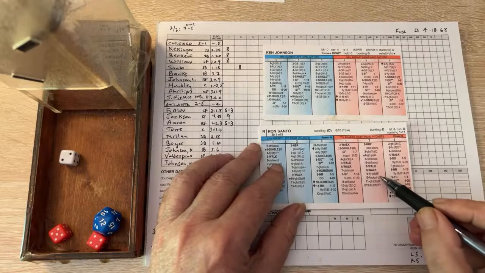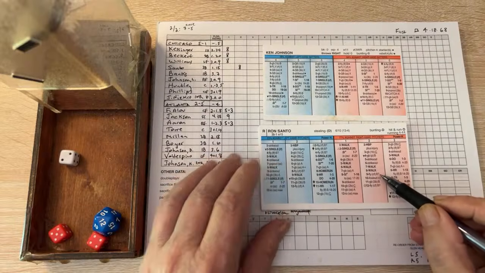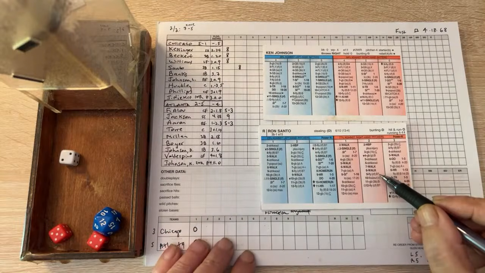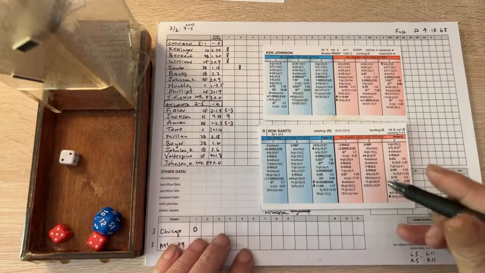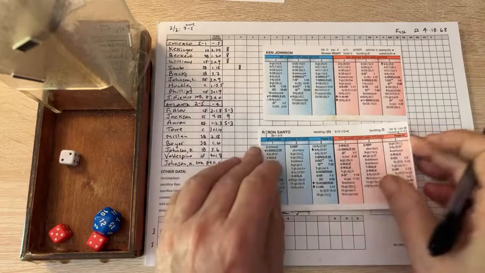And this B question mark in super advanced means that the runner on third has the option to tag. And in that case, what you would do is use the running rating for the runner on third plus 2. It's arbitrarily plus 2. And then plus or minus the arm of the right fielder.